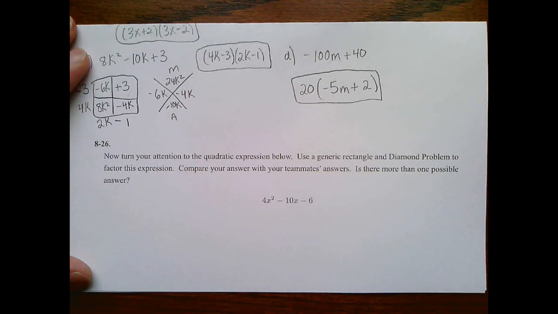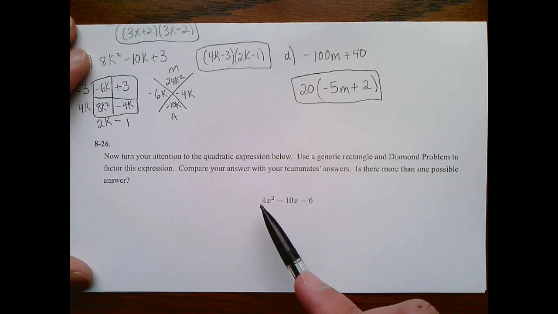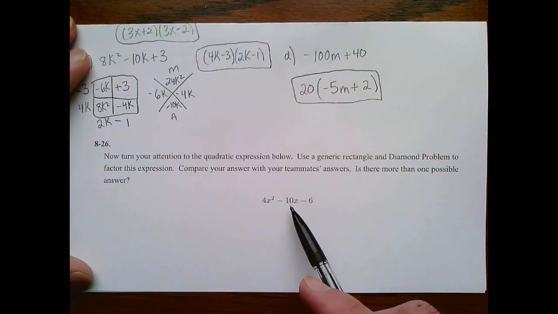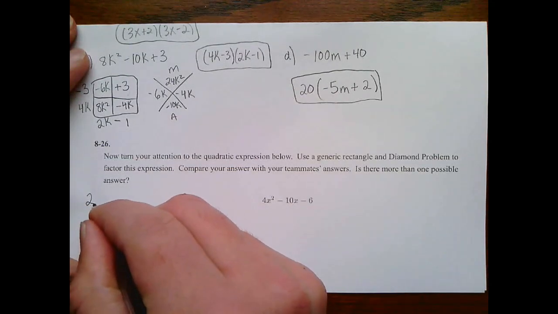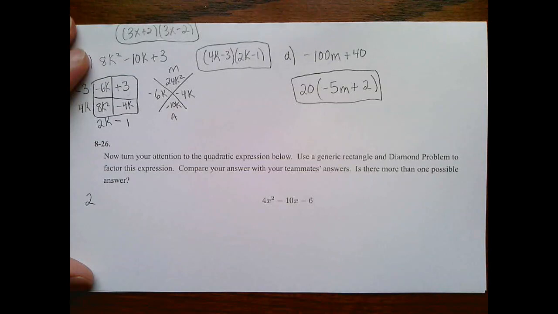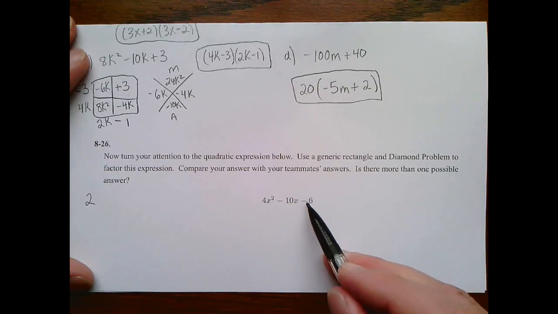Well, it would be 2. Could I take out a 4? Well, no. 4 definitely goes into 4, but it doesn't go nicely into 10 or 6. So what if I were to take out a 2? So I will start by factoring out a GCF. I can't take any x's because 6 doesn't have any.